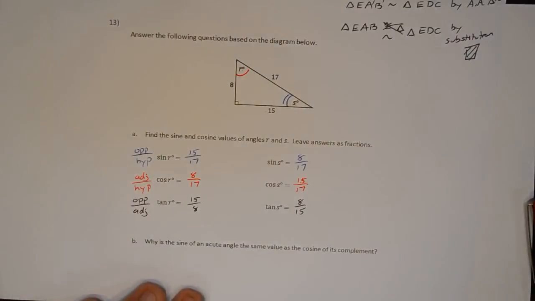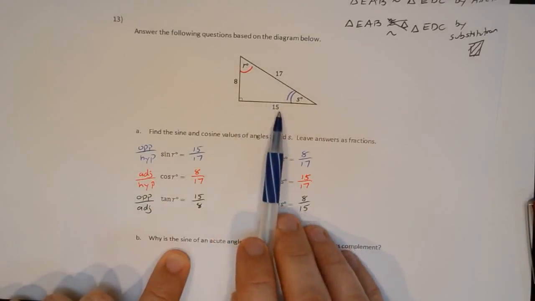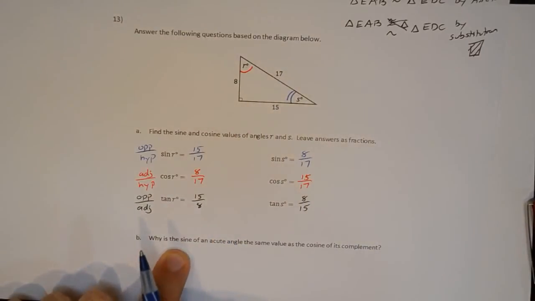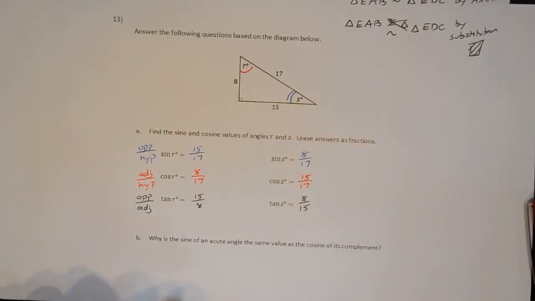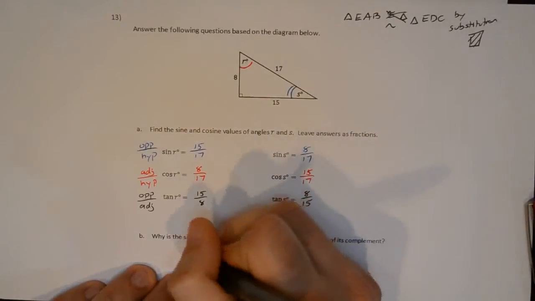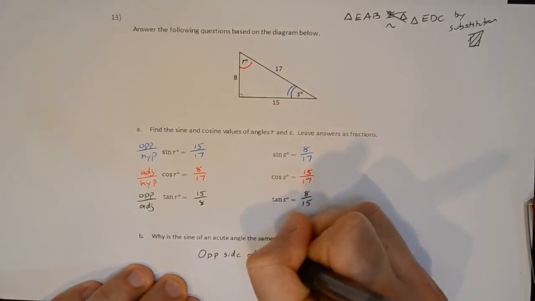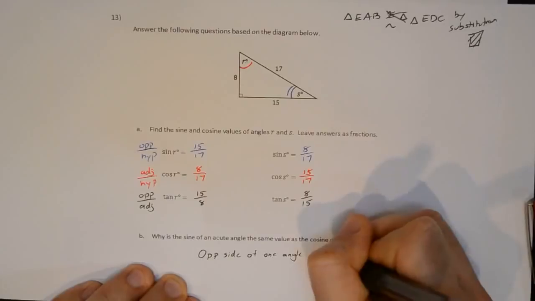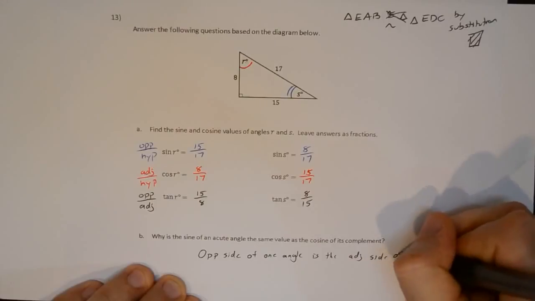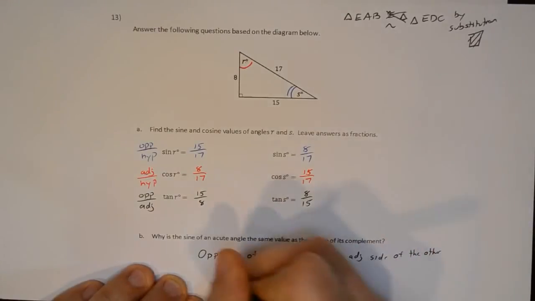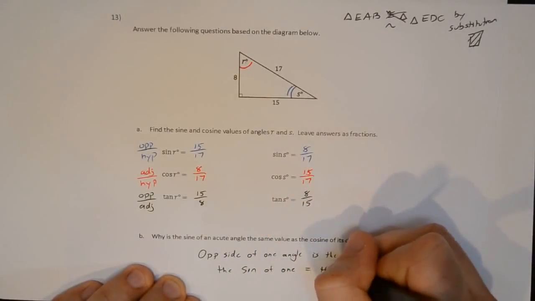Well, this is the reason, because the sine of r, so the sine of one angle, let's say, r's opposite side is the adjacent side to angle s. And the same thing is true for s. The opposite side of s is the adjacent side to r. So since the opposite side of one angle is the adjacent side of the other, the sine of one equals the cosine of the other.